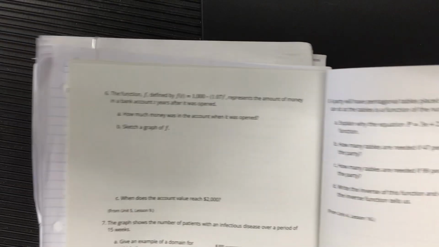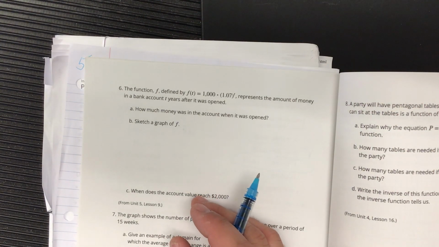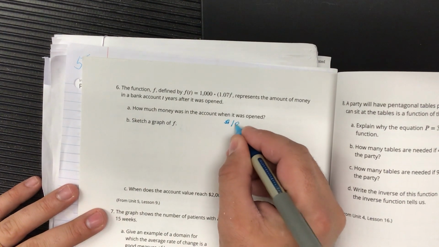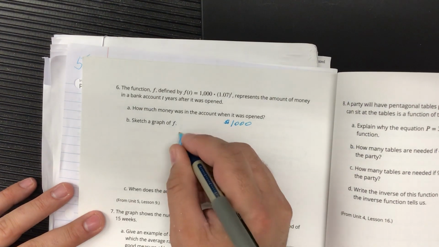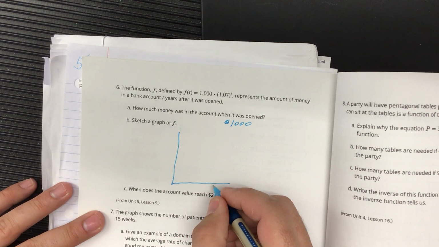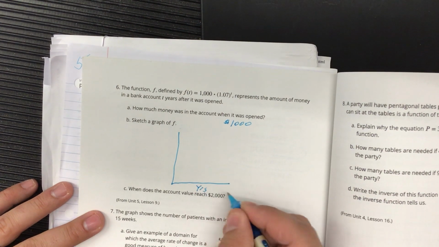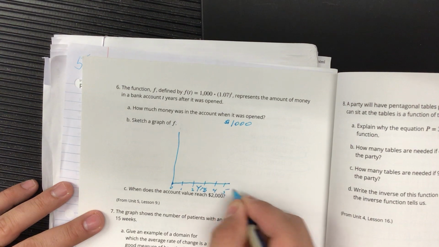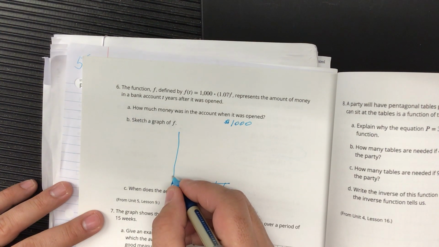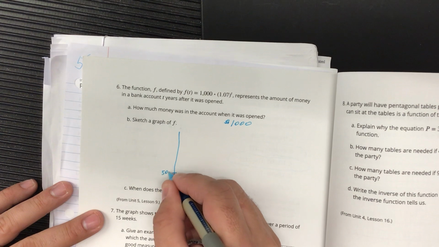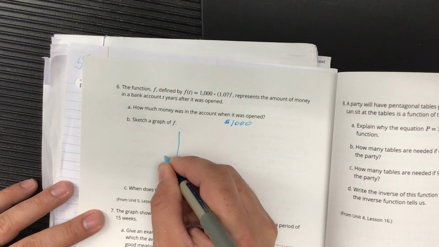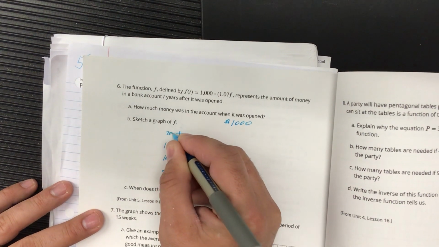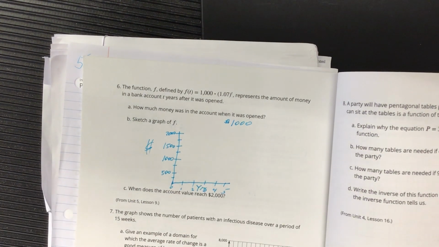Question number 6. How much money was in the bank when it opened? Well, it tells you right there. It doesn't say that it's in millions or anything, so we're just gonna write $1,000. Sketch a graph. All right, well, we can do years here. 1, 2, 3, 4, 5. Starting at 1,000, so I'm gonna go by 500s. I'm gonna mark the 250s as well. That would be straight cash.